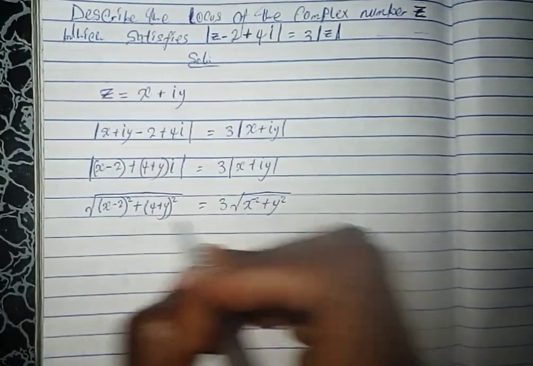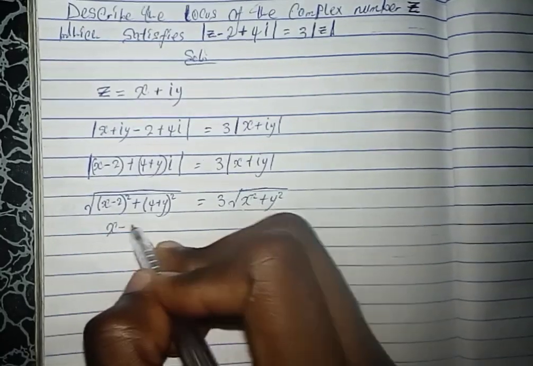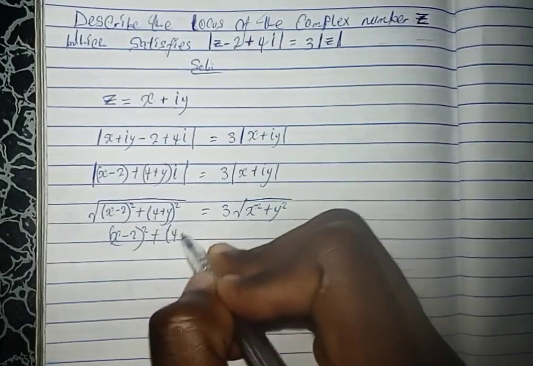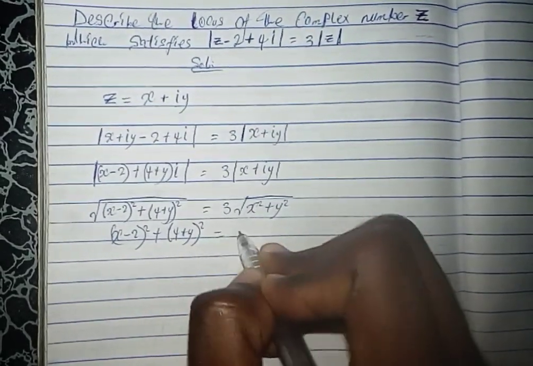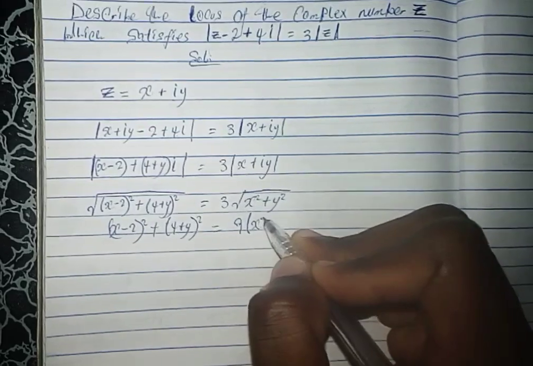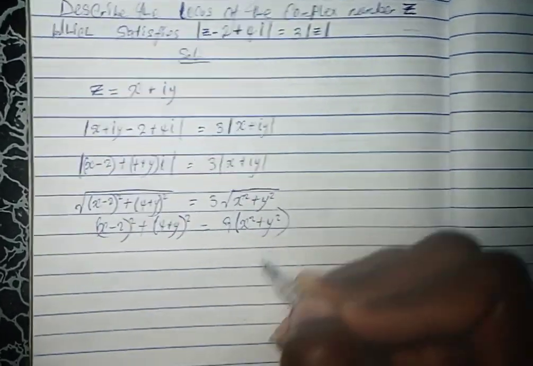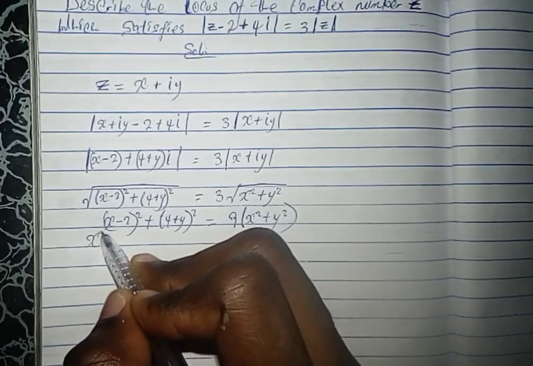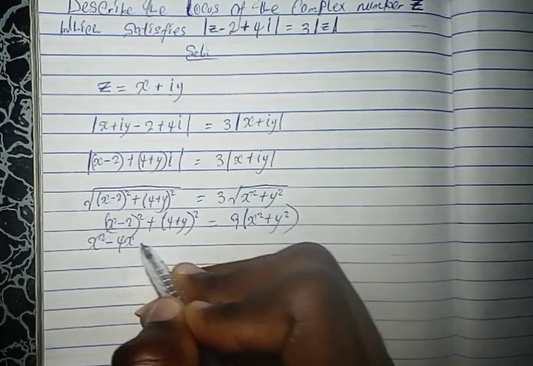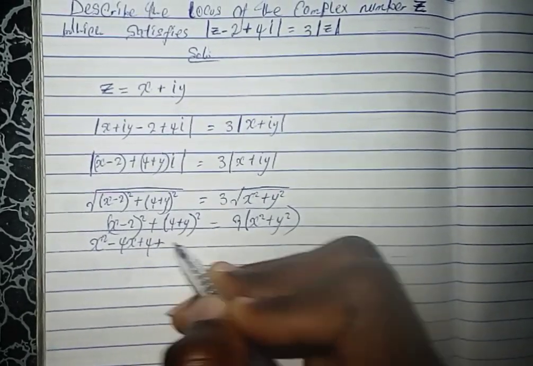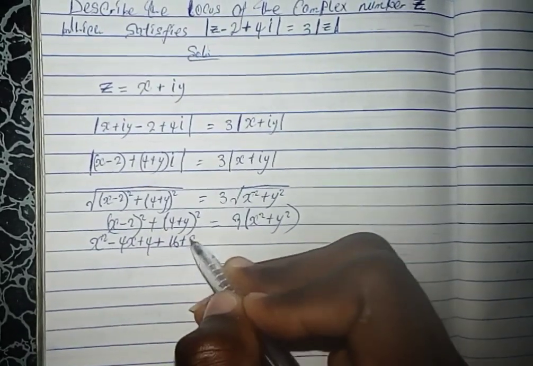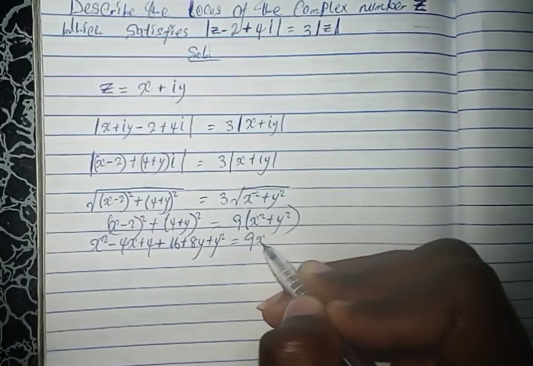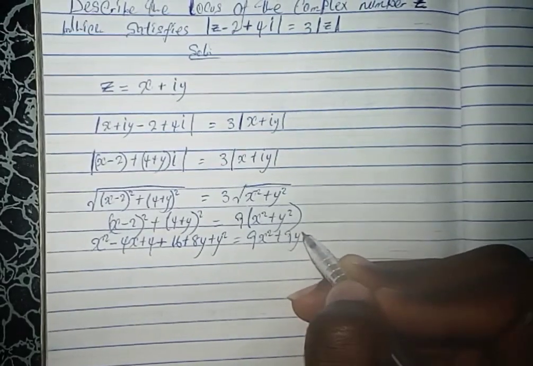Now to get rid of the square root, I square both sides and I get (x minus 2) squared plus (4 plus y) squared equals 9 in brackets x squared plus y squared. So now doing some algebra, expanding this, I have x squared minus 4x plus 4 plus 16 plus 8y plus y squared equals 9x squared plus 9y squared.